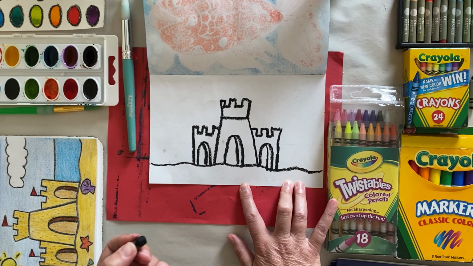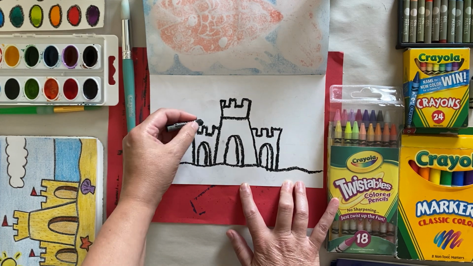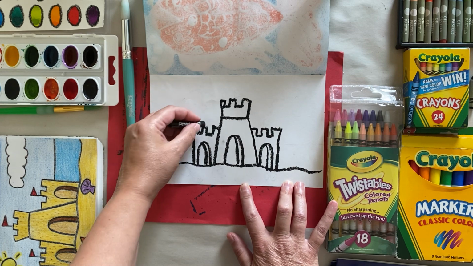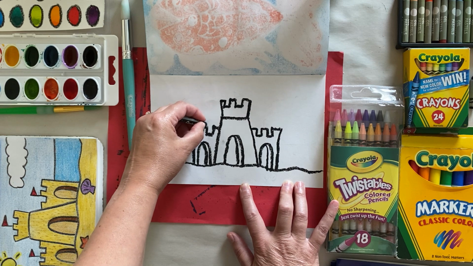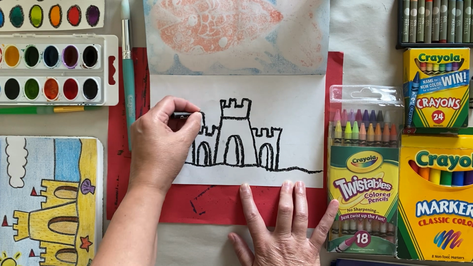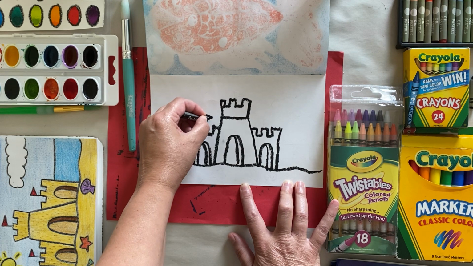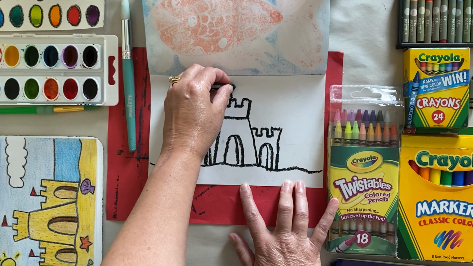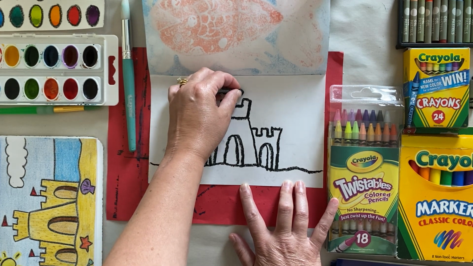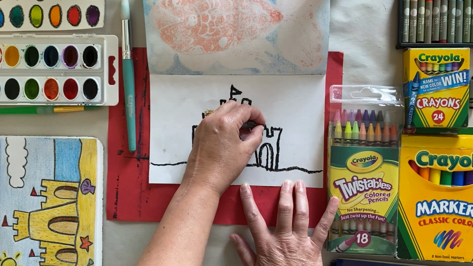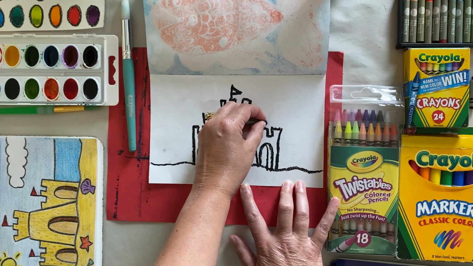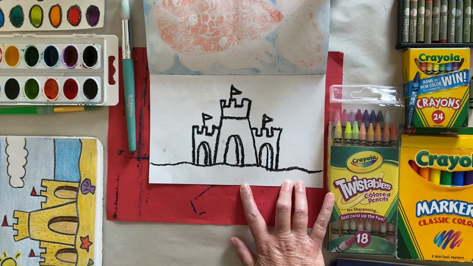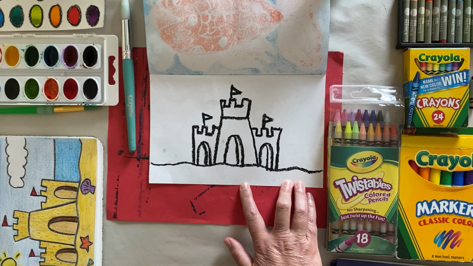All right, now we can add some sticks, lines with some triangles attached to them. So that's going to become our flag. I'm going to do one here. I'm going to draw a line up and then a sideways triangle. I'm going to come to this middle castle. I'm going to draw a short line up and then a sideways triangle, and then the last one on the right, draw a line up, and then a sideways triangle. Now I have 3 flags on my sandcastle.